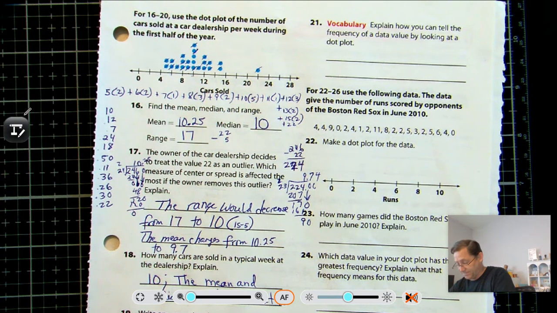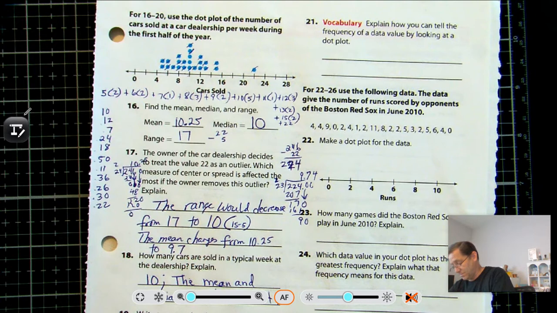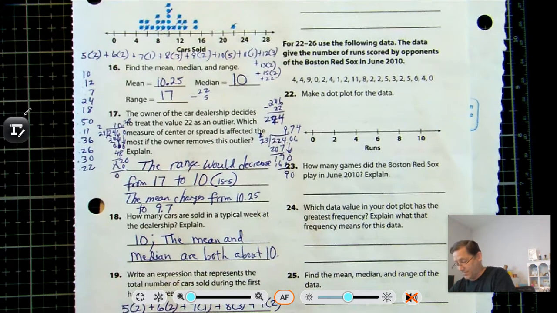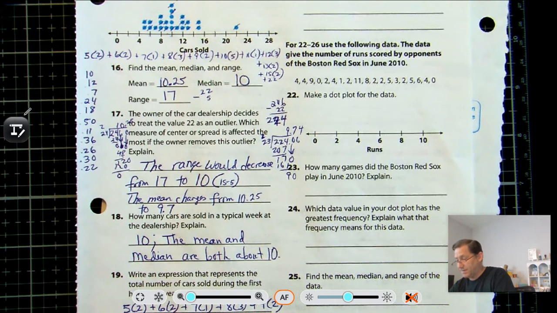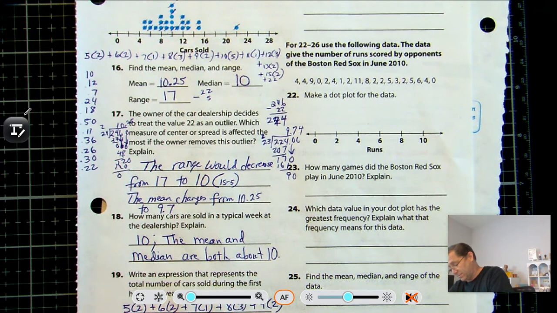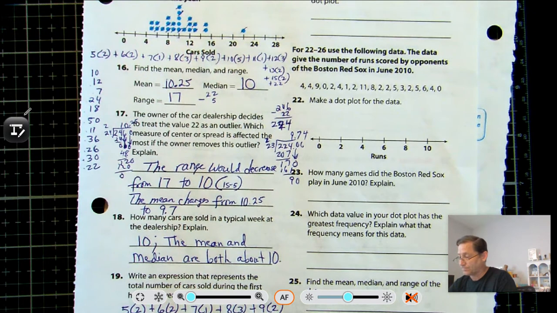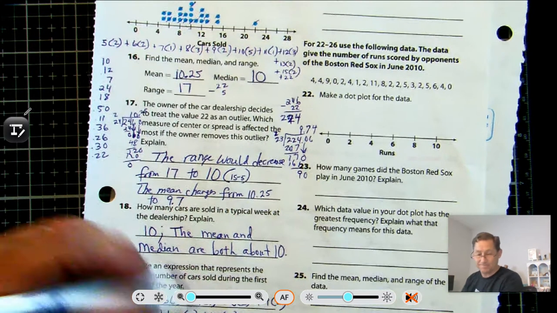The data clusters from 5 to 15 cars sold, with a peak at 10 cars sold per week. And the data is not symmetric.